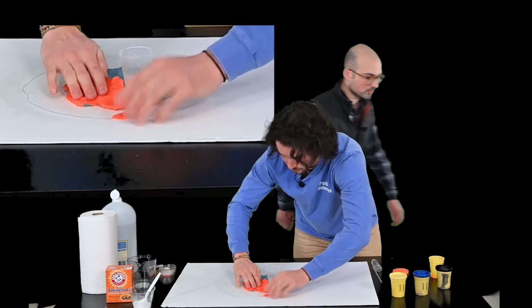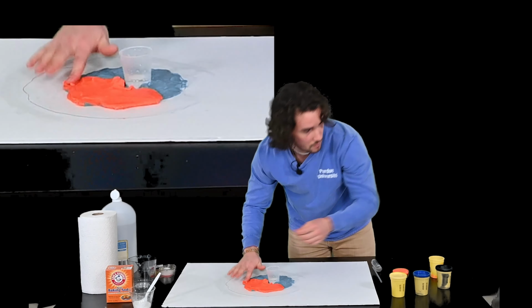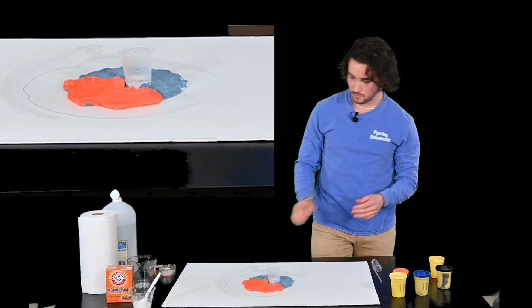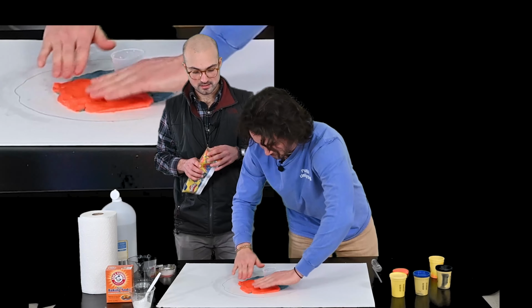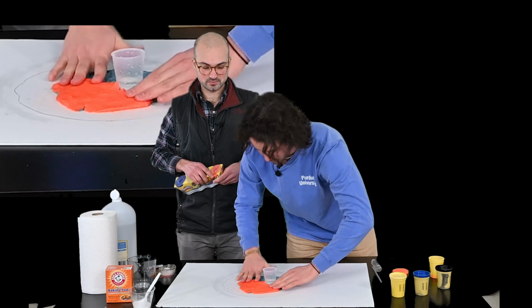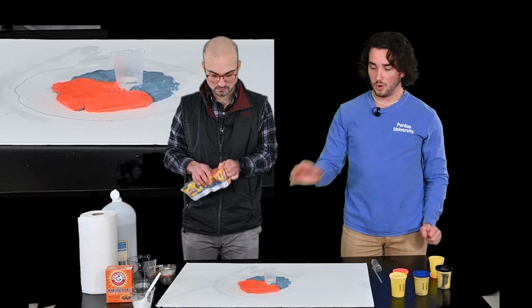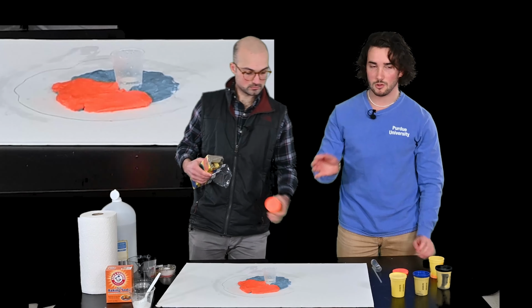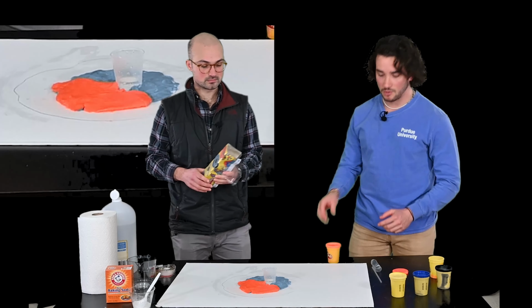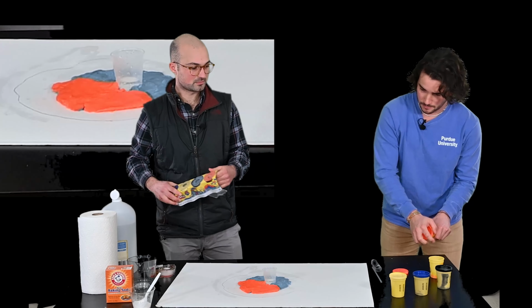Let me get another thing of Play-Doh. If you have more Play-Doh on hand, it'll make it slightly easier so we don't run out. But also, you can use a little bit less baking soda and a little bit less vinegar if need be to have smaller eruptions. Good point.